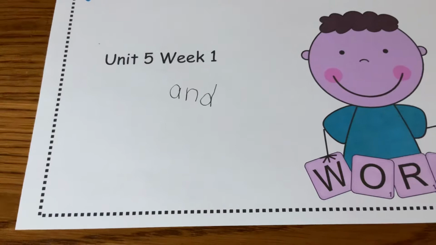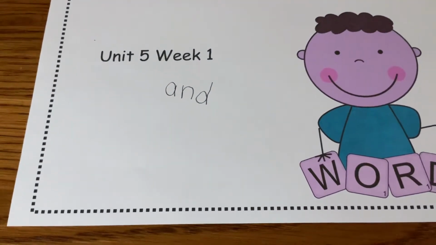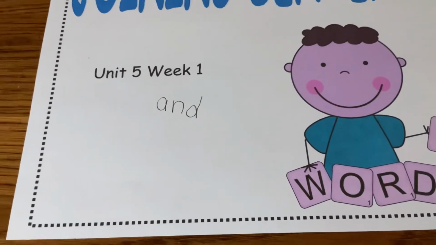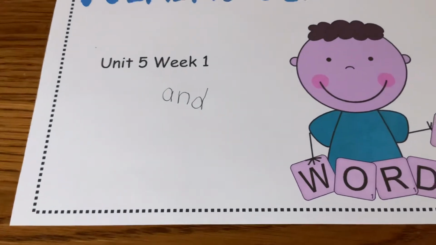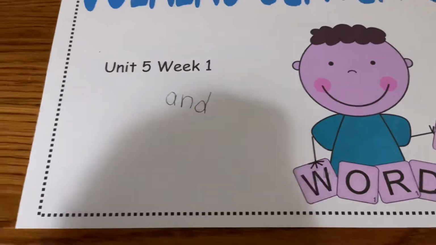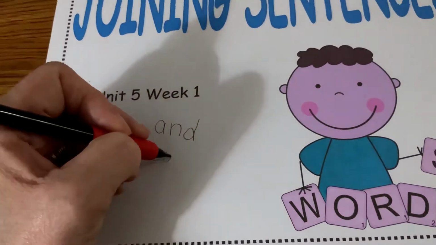I could say, walk by the lake, do not go in the water. Okay, so I could put those two sentences together, but I would not say walk by the lake and do not go in the water. I would say walk by the lake, but do not go in the water. Okay, so that's another joining word, a word that we can use to join two sentences.